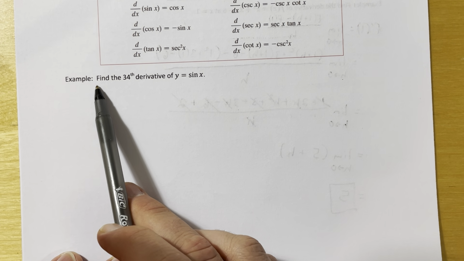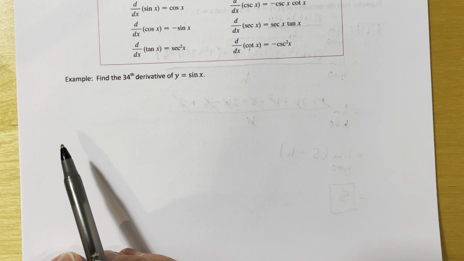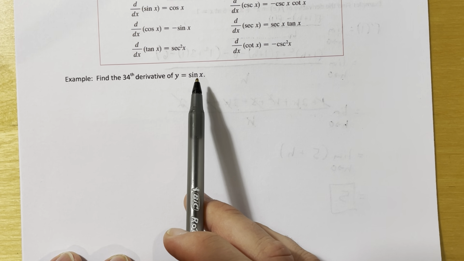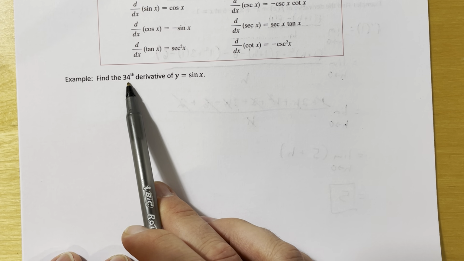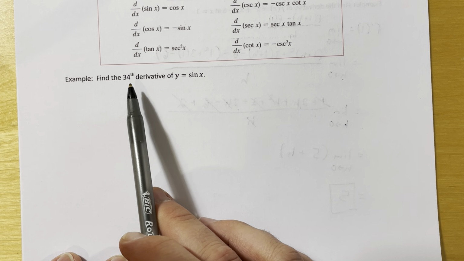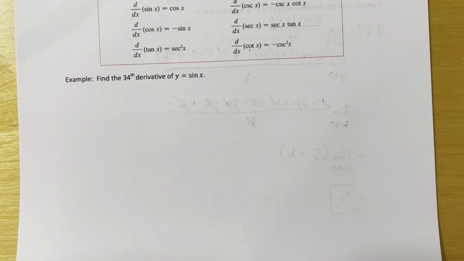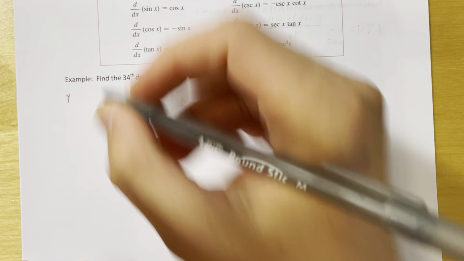So I want to find the 34th derivative of sine of x. Obviously, if I'm asking you for a derivative that's that high, you don't need to evaluate 34 derivatives. A question like this should make you think there's got to be some pattern that I can exploit here. So let's take a look first at the first few derivatives.